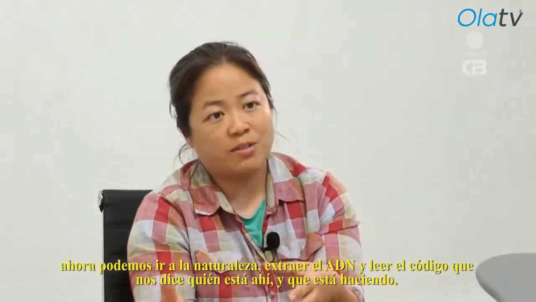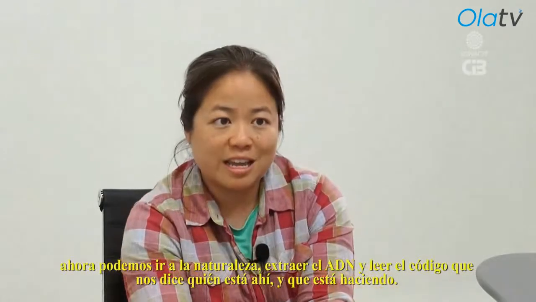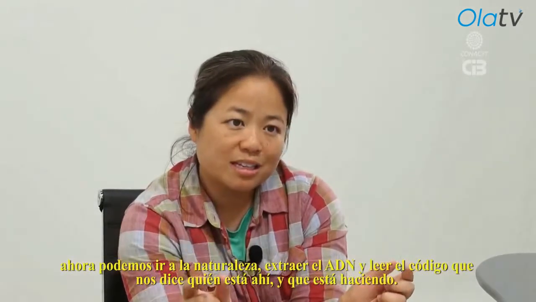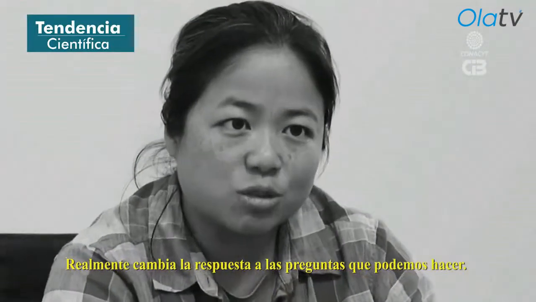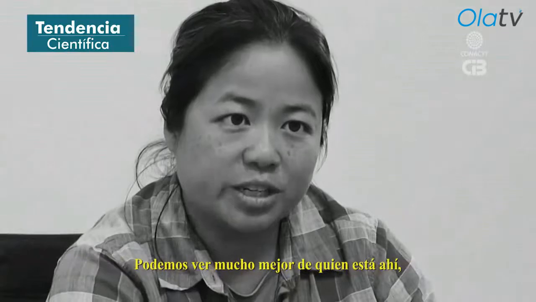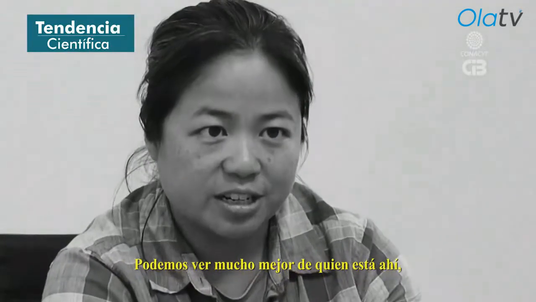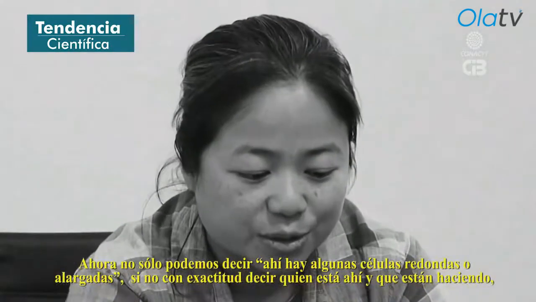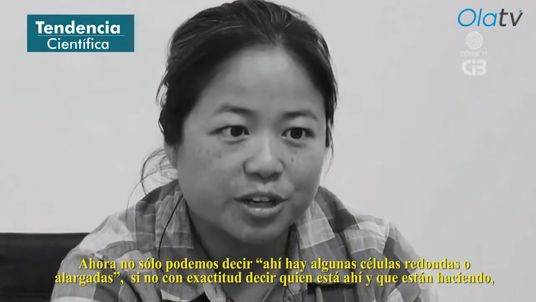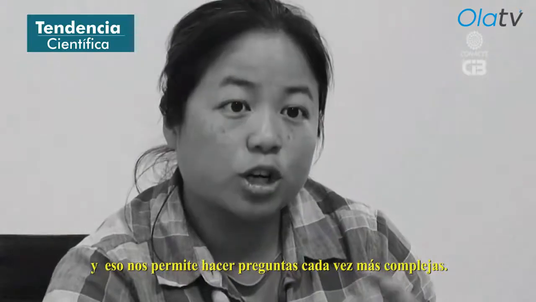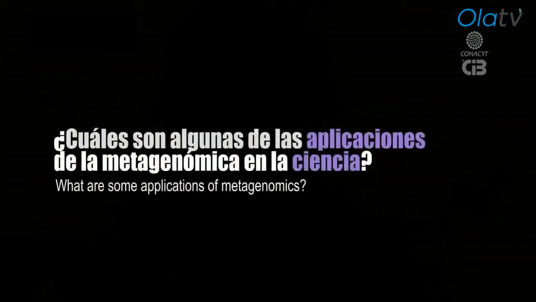Now we can go into the environment and extract the DNA and read the code that says who is there and what they are doing. So it really changes the resolution of the questions we can ask. We can see more of who is there. We don't have to say, oh, it's just circles or just rods. We can say exactly who is there and what they're doing, and that allows us to study more complex questions.